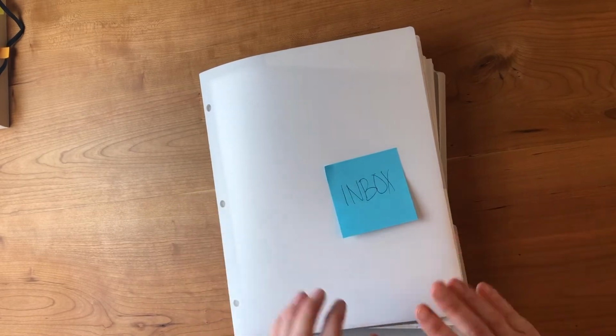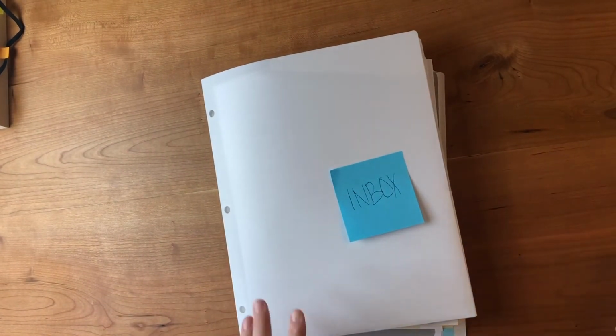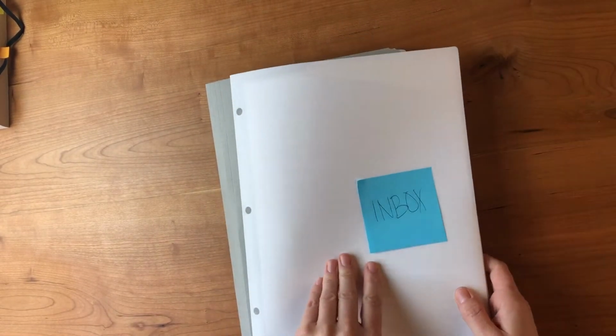All right everyone, so I did some stuff off camera because I had work stuff in here and personal stuff, but this is how I broke it down.